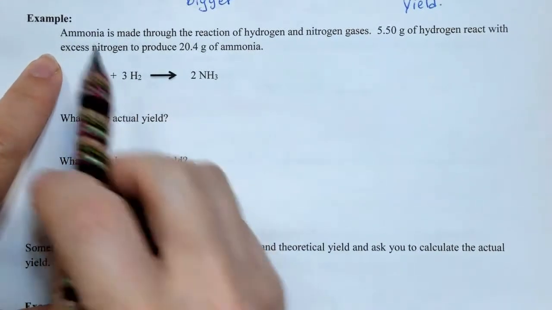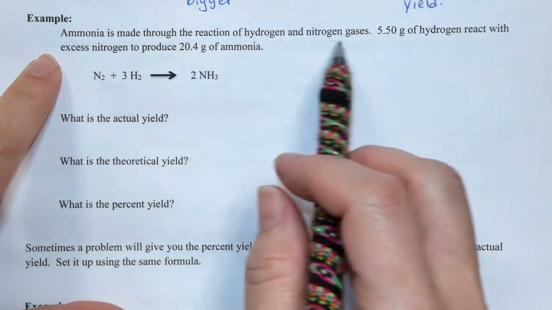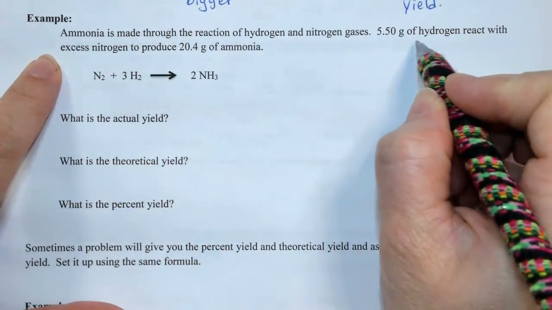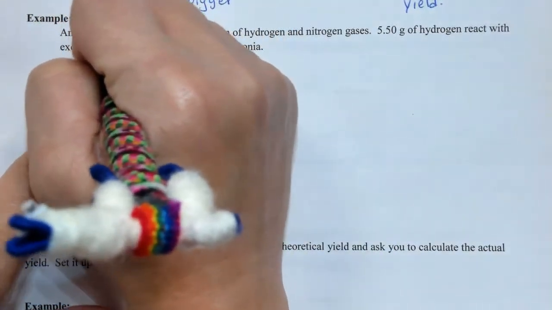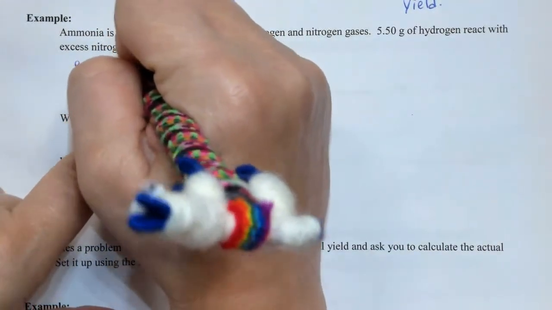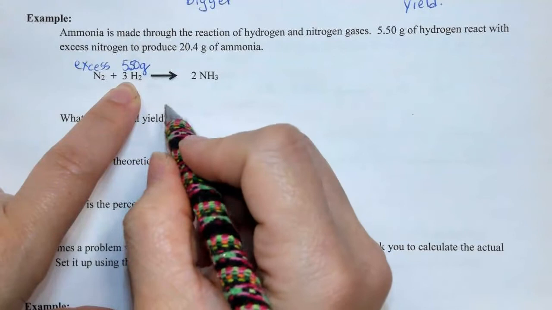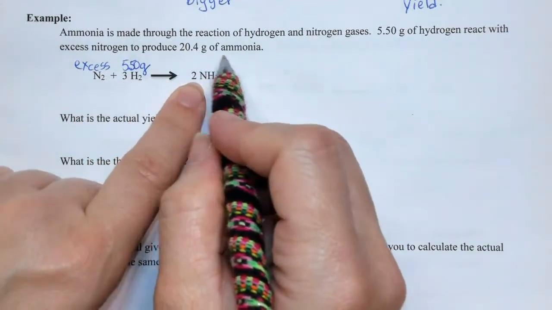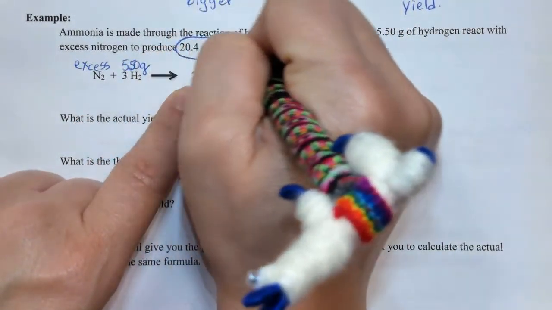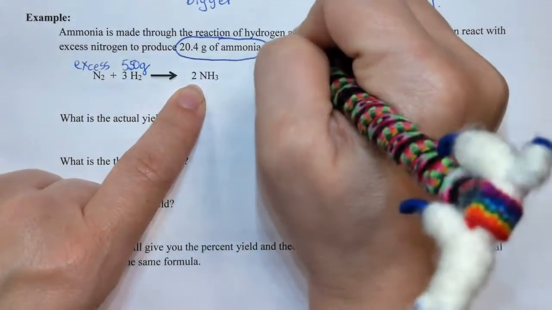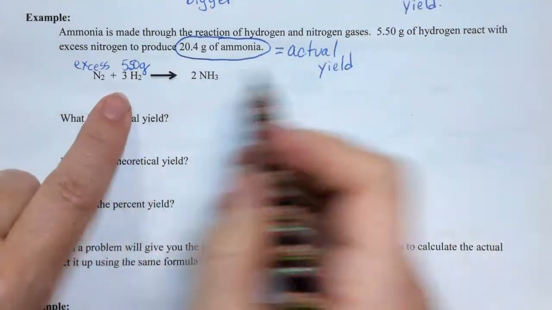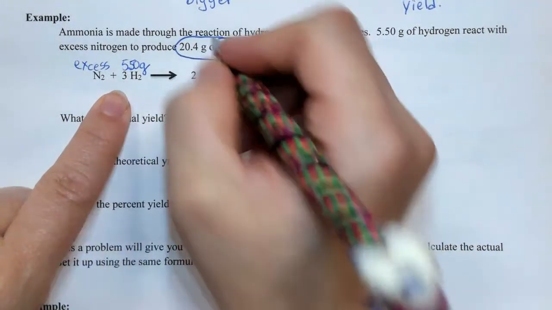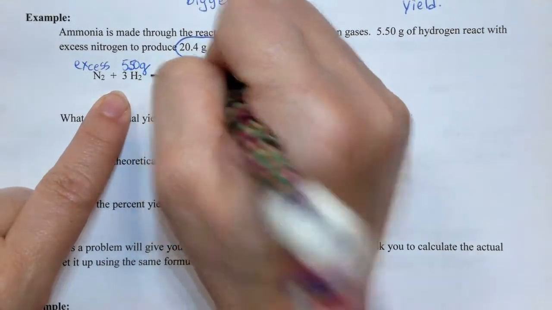So our first example: ammonia is made through the reaction of hydrogen and nitrogen gases. 5.0 grams of hydrogen react with an excess of nitrogen. So we have an excess of nitrogen, 5.50 grams of hydrogen, and we're producing 20.4 grams of ammonia. It's important to realize that this is equal to the actual yield. And we are going to use this given right here to figure out the theoretical yield.